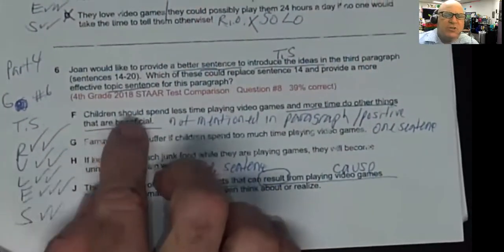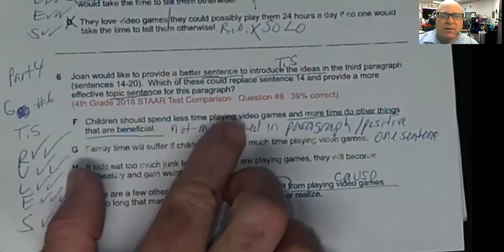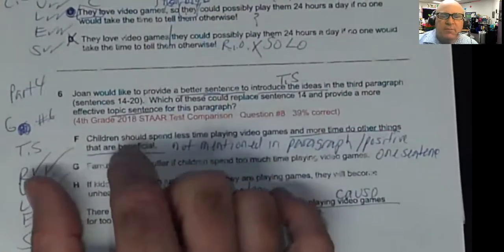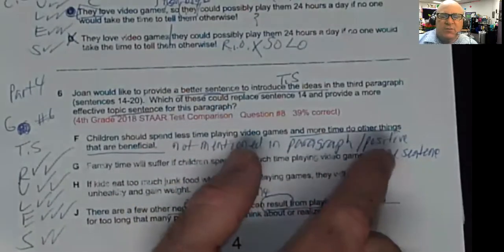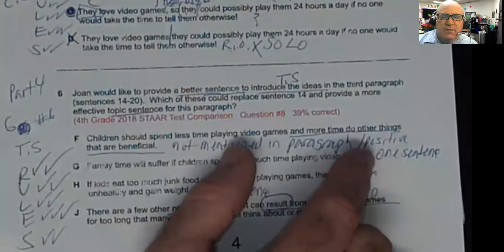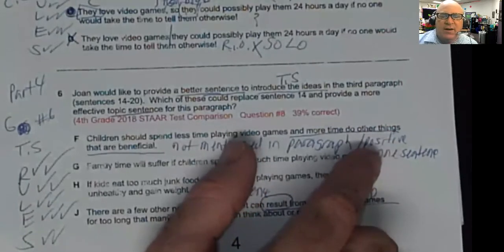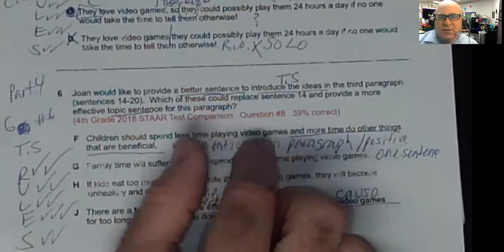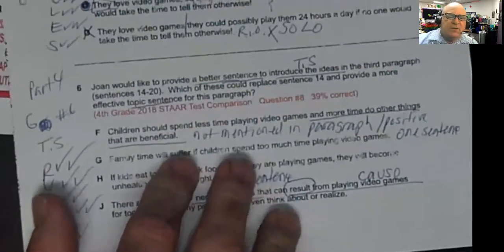Letter F says children should spend less time playing video games. That would be a positive thing. And more time doing other things that are beneficial. Since that's not mentioned in the passage and these are just positive, you wouldn't want to have a positive topic sentence if all of the bottom sentences, all the supporting sentences are about negative aspects.